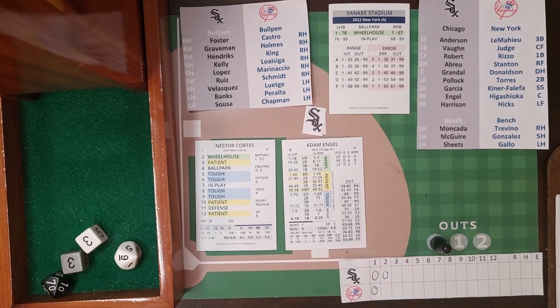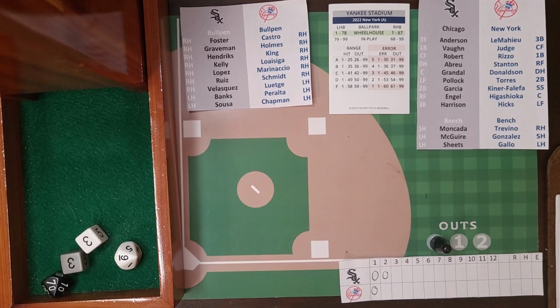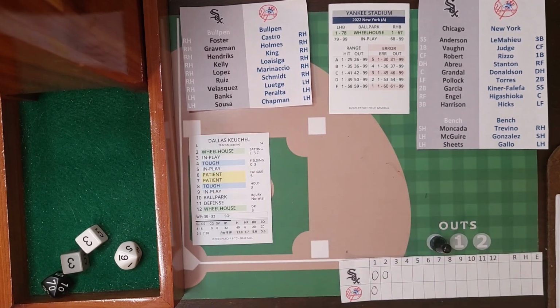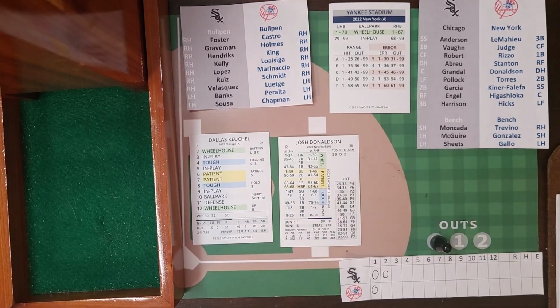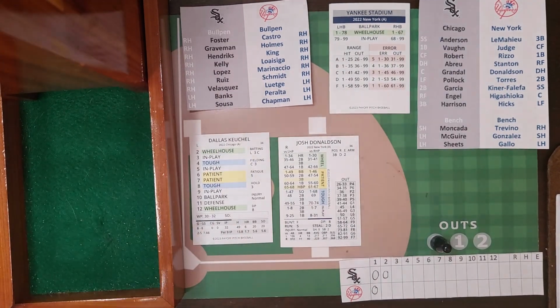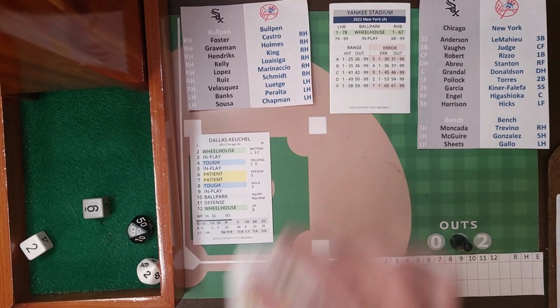Go to the bottom of the second. Still no score. And Dallas Keuchel back out. He'll be facing the designated hitter Josh Donaldson. And Donaldson's hitting 235. 4 homers, 16 driven in. 8 is tough, 92. That's going to be a fly to left. 1 down. Pollock puts it away out there in left field.